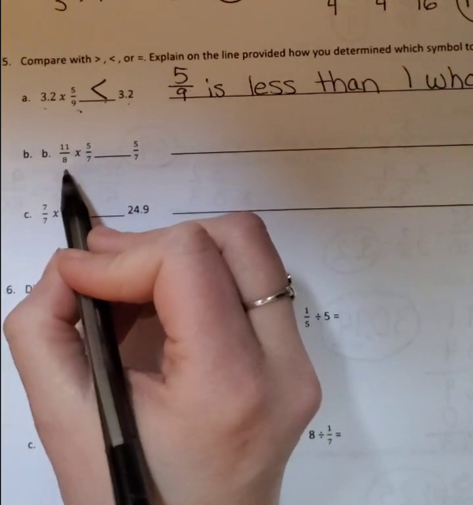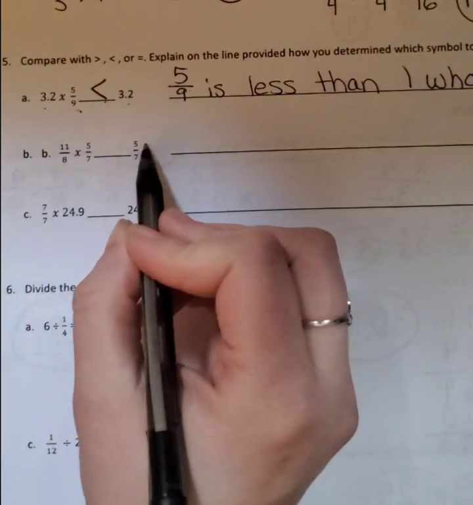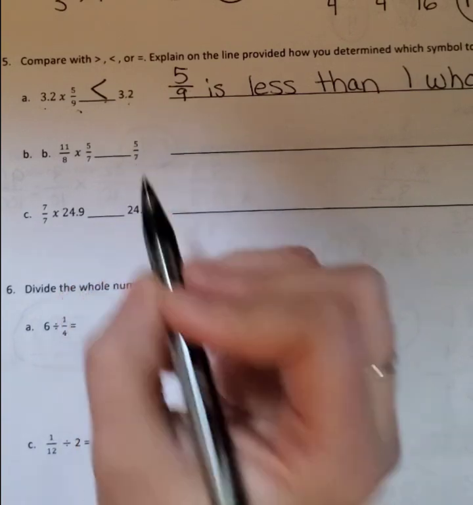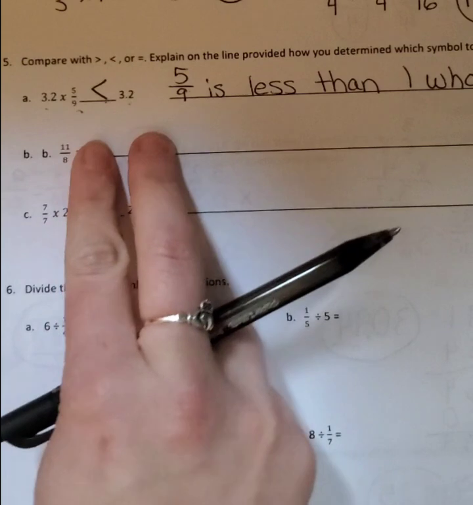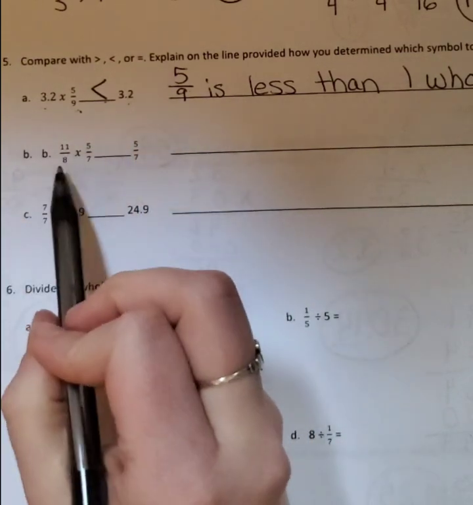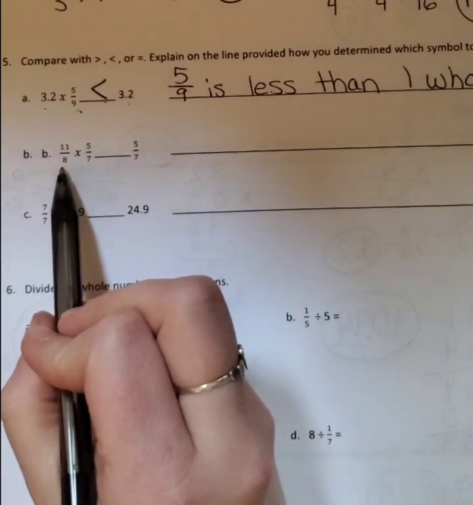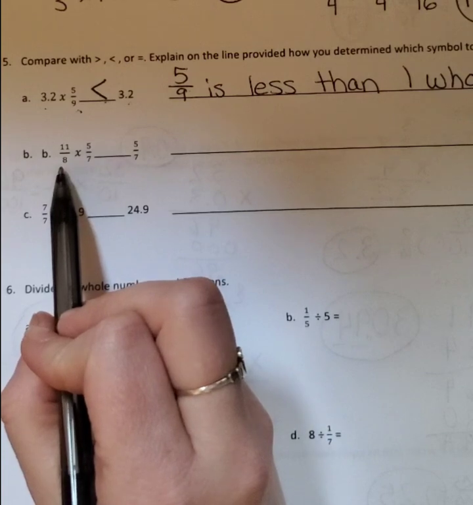B, 11/8 times 5/7, and then is it going to be equal to, less than, or greater than 5/7? So again, these two are the same. We're going to ignore them for a second and focus on the one that's different. 11/8. Is that going to be equal to the 1 whole?